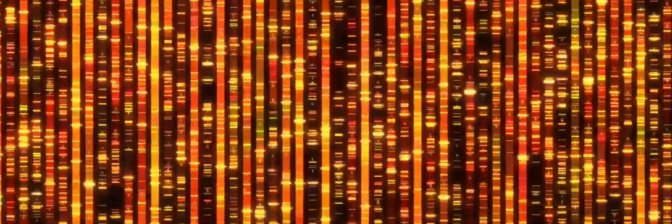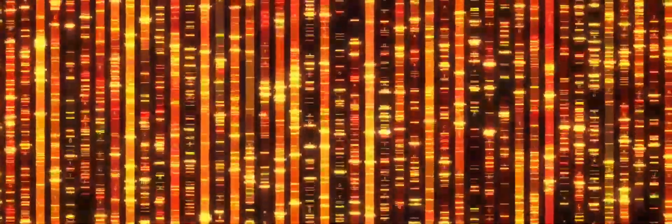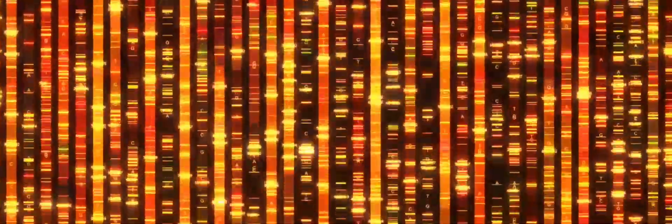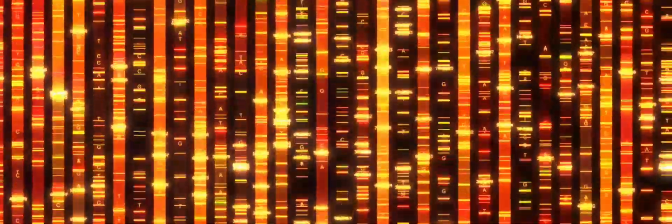Just like the 26 letters of the alphabet can be arranged to create countless words and sentences, these 4 letters can be combined in myriad ways to form the instructions for life. These 4 letters form the language of life. They spell out the genetic instructions that guide the development and functioning of every living organism. The specific sequence of these letters determines the traits and characteristics of every living organism. From the smallest bacteria to the largest whale, DNA is the universal code that connects all life on Earth.